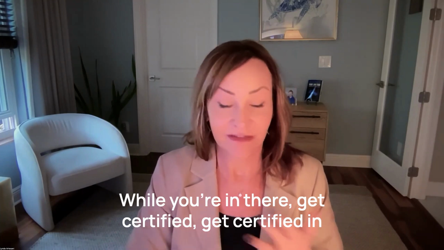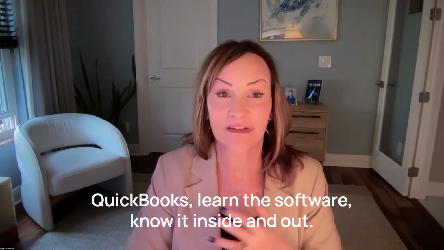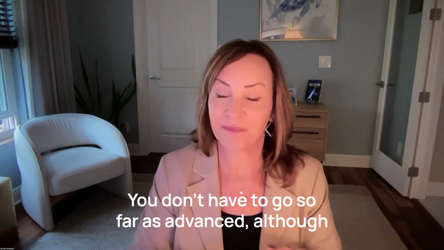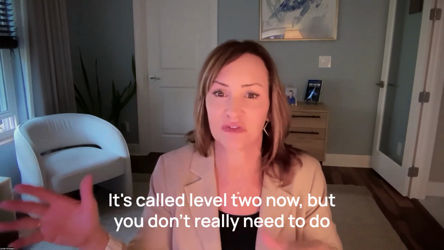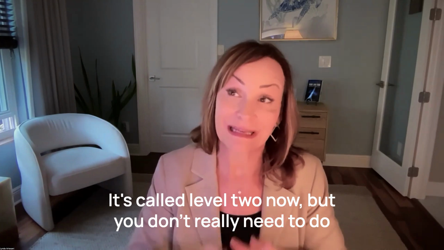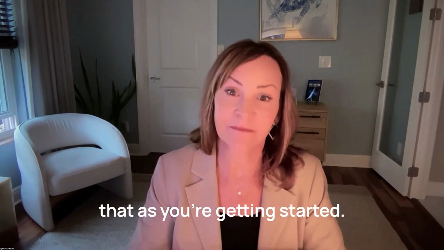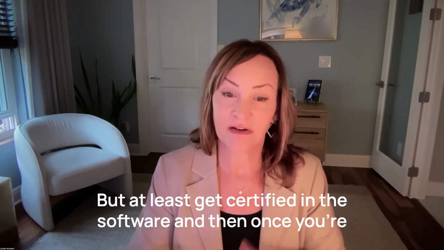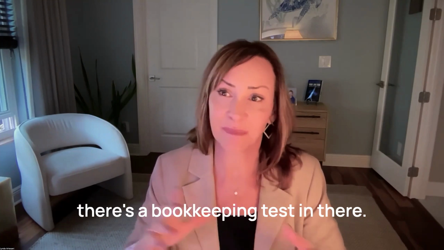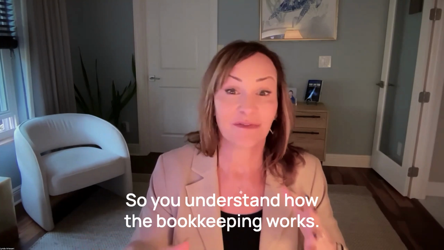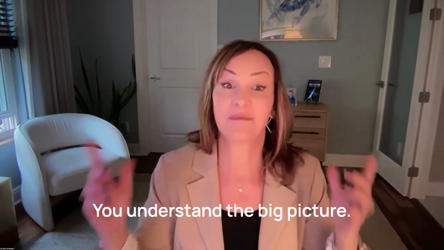While you're in there, get certified in QuickBooks, learn the software, know it inside and out. You don't have to go so far as advanced, although that's not a bad thing. It's not called advanced, it's called Level 2 now, but you don't really need to do that as you're getting started, but at least get certified in the software. And then once you're certified in that software, also take the bookkeeping exam because there's a bookkeeping test in there. So you understand how the bookkeeping works. You understand the big picture.